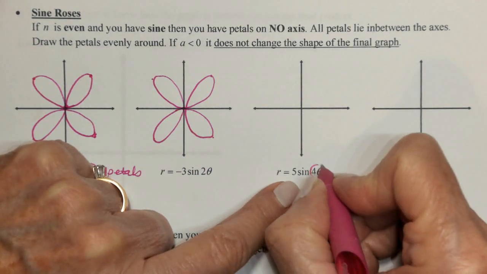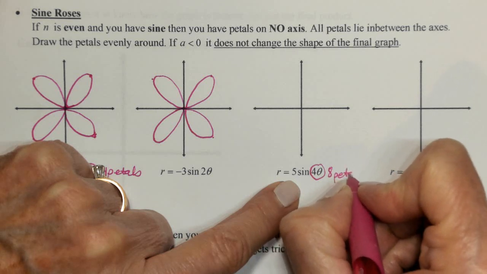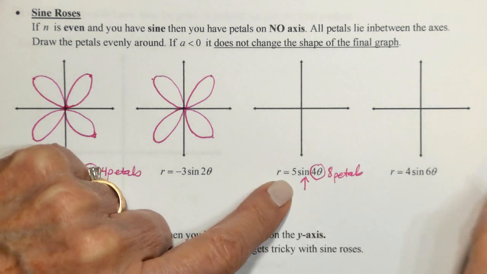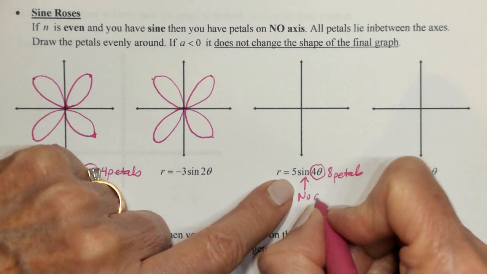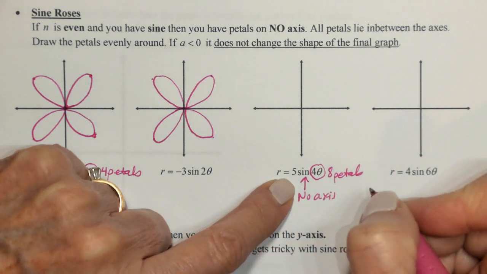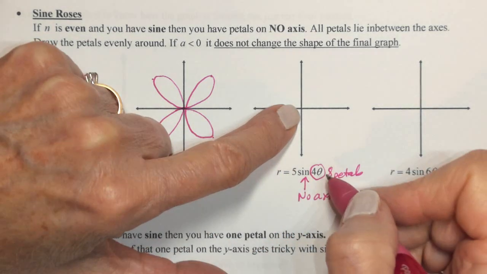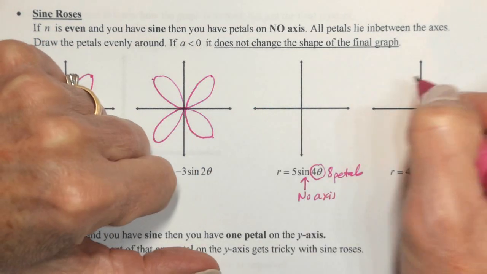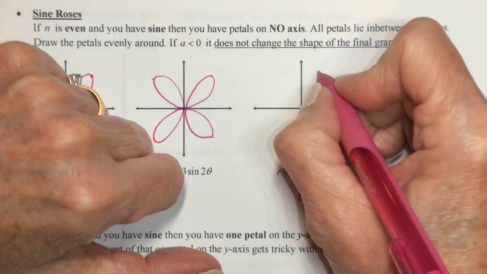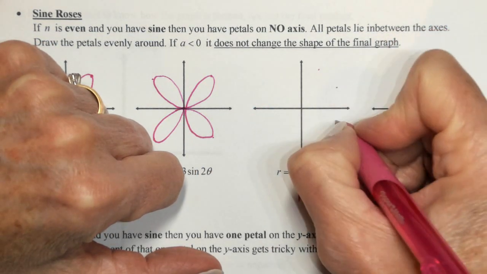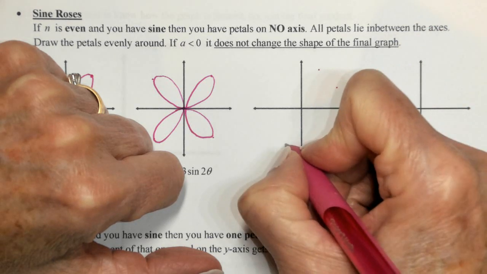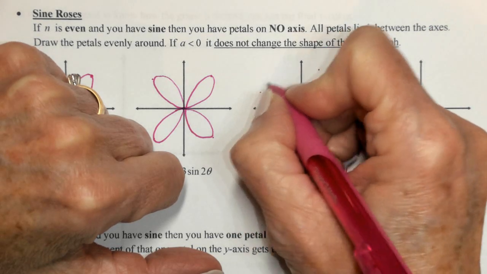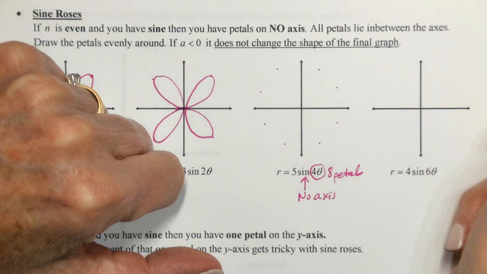Okay, 4 theta, 8 petals. It's a sine, so no axis. No axis. 8 petals. So I'm going to have 2 in each quadrant. Just kind of space them out. We want them to be spaced evenly, right? Okay.